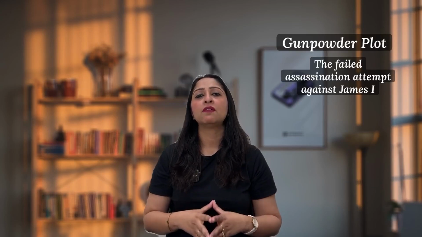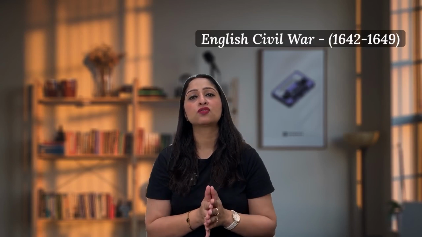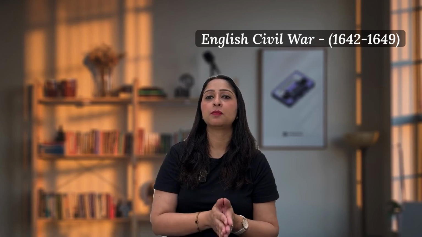The second important event that happened during this time was the Gunpowder Plot, which happened in 1605, and it was the failed assassination attempt against James I. Third was the English Civil War, or the tensions or conflicts between the monarchs and the parliamentarians. Fourth was the exploration and colonization. England established colonies in North America and the Far East. Religious tensions were also a part of this period, since James I was a Catholic and there were many Protestants who were not happy with his reign.